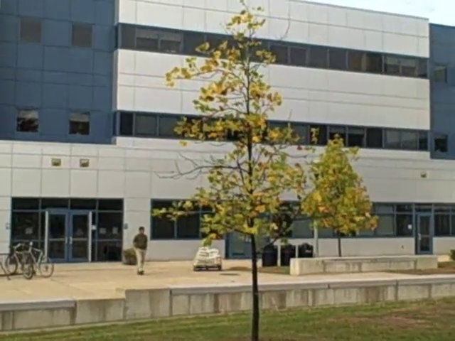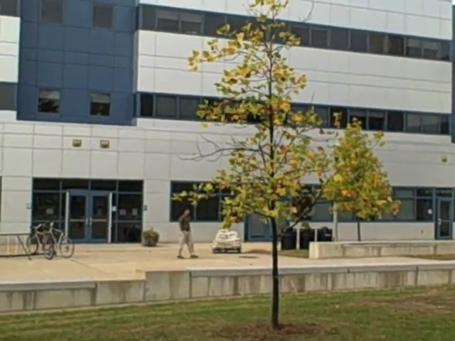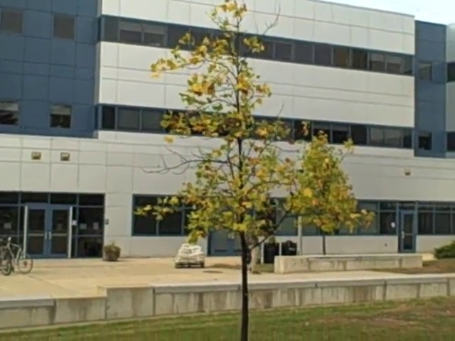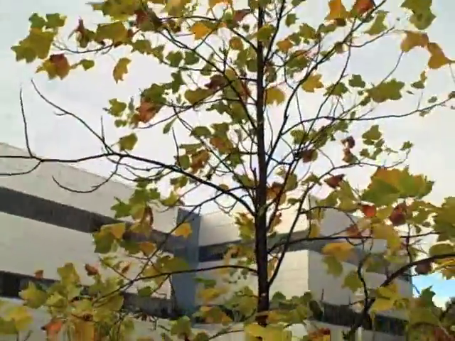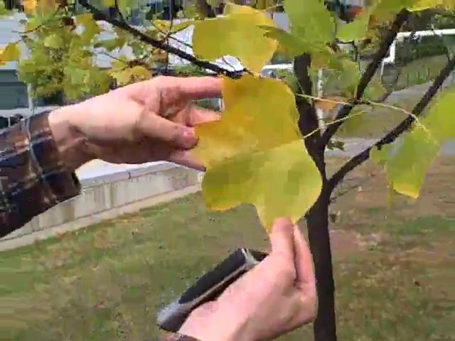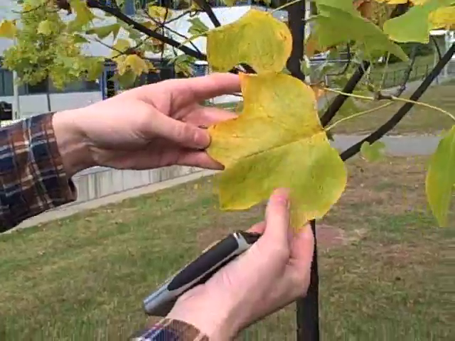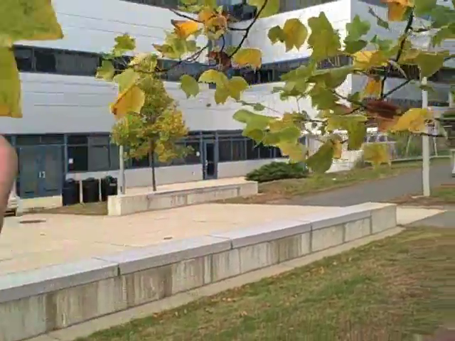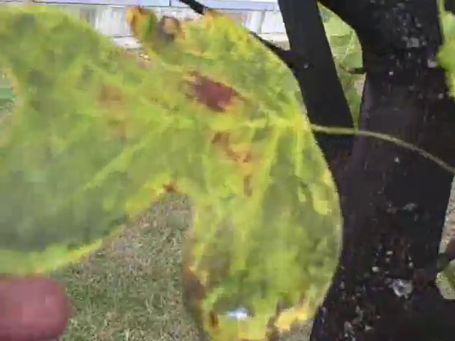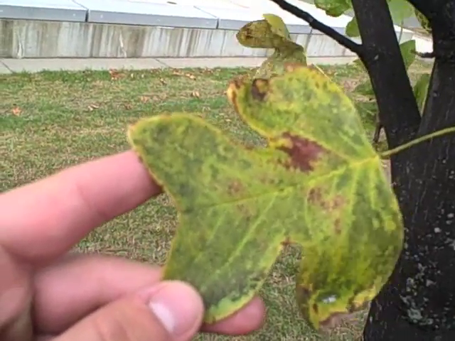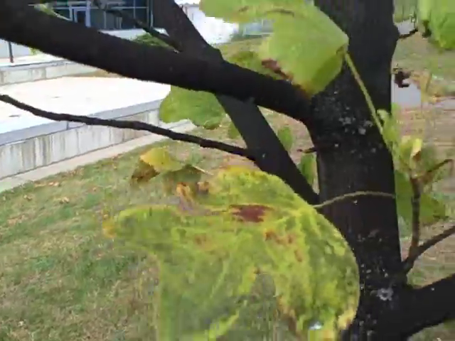As we take a look at this tree, we notice that it's somewhat stressed. We notice a thinning canopy and a blackened stem. As we get closer, we notice that it's a tulip tree, which can be noticed by this leaf shape. We also notice that some of the leaves are covered with sooty mold, which is a blackened substance that could affect the photosynthesis of the plant. The sooty mold is produced by insects with piercing, sucking mouths, either aphids or scales.